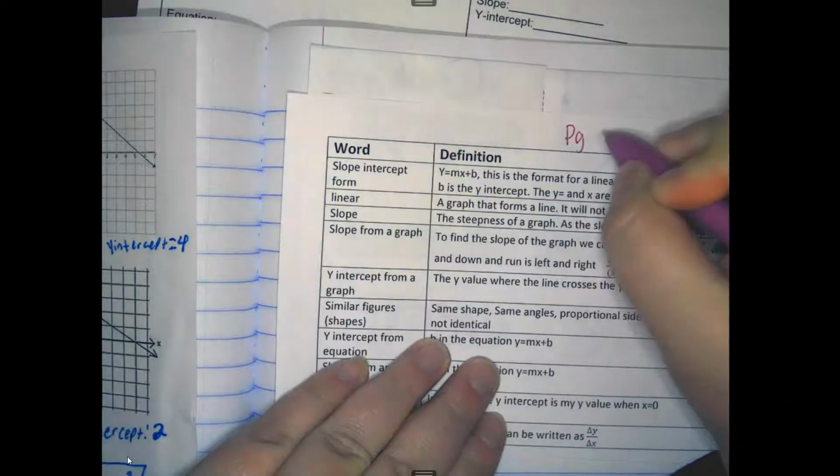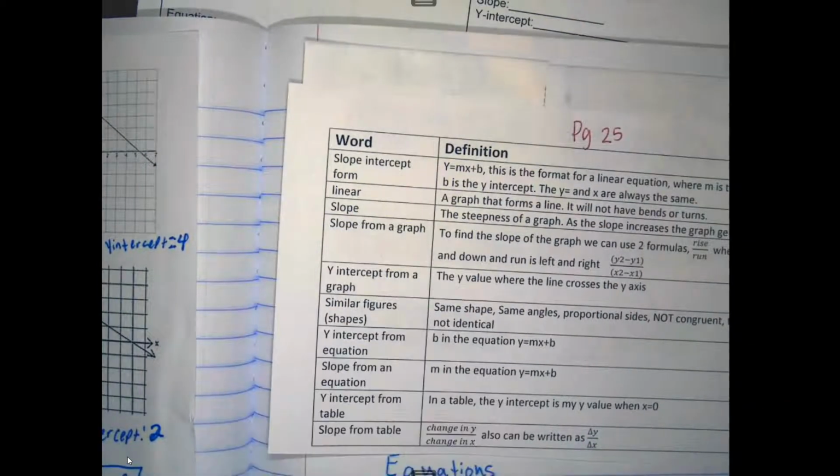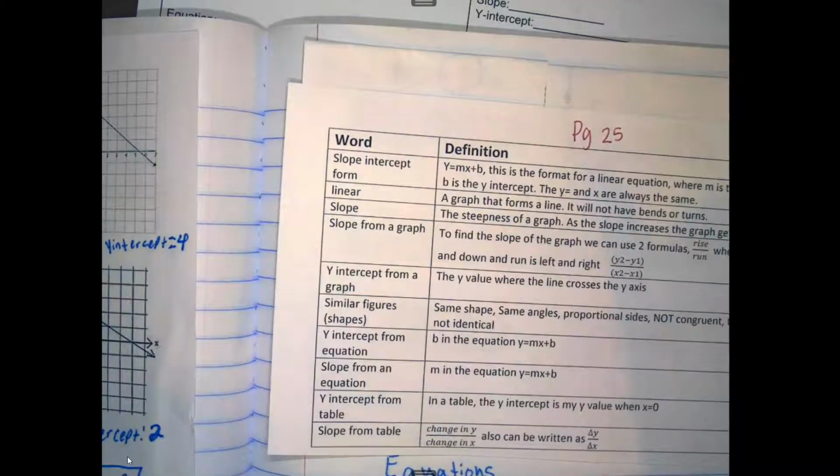So we're doing a review today. There's nothing to turn in today, but we're going to do a review. The first thing is that I have a vocab list that I've attached. It was from the vocabulary assignment from before. It needs to be written on page 25. These words need to either be glued or written on page 25 of your journal.